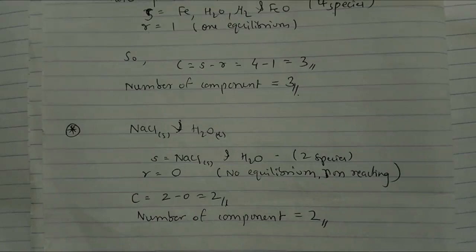Take another example: if you dissolve salt in water, for example NaCl in solid form, and I put that in water, so it will be like a salt solution. Now again, S is 2 species, NaCl and H2O, but there is no reaction between them. R is equal to 0, so C is equal to 2 minus 0, that is 2. So the number of components here is 2.